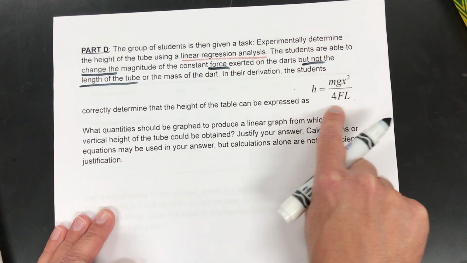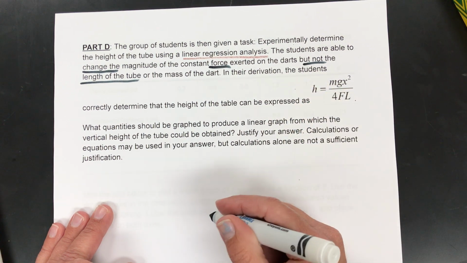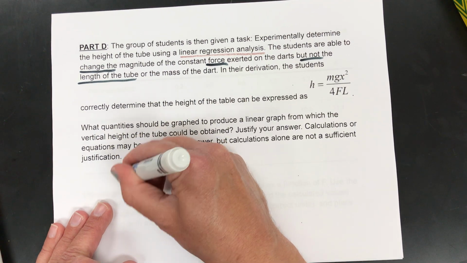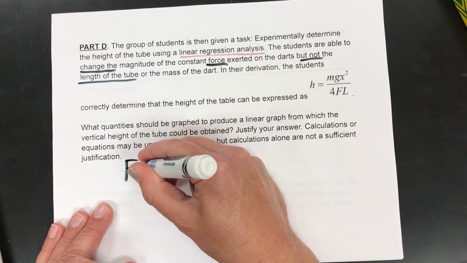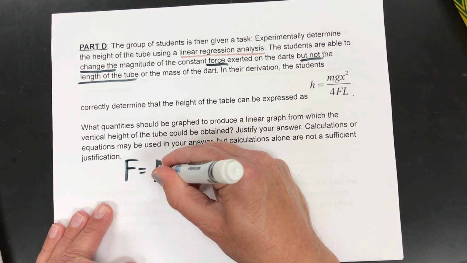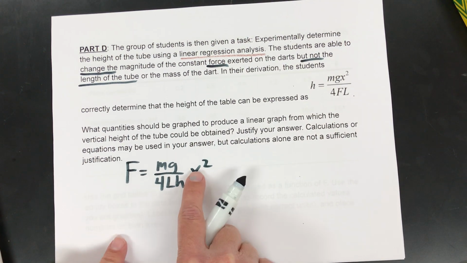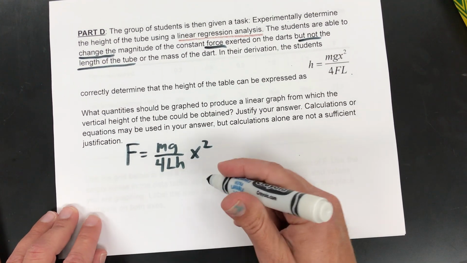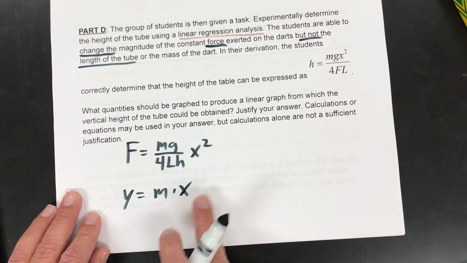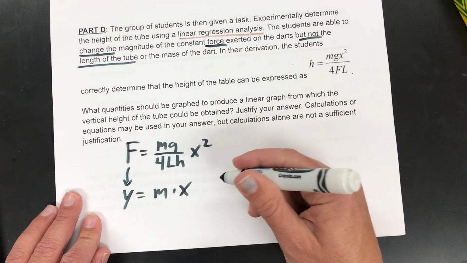So we're going to have to rearrange this. They're being real jerks here. Normally they give it to us ready to go. We're going to have to do a slight rearrangement here. So I'm going to move the F up here, and I'm going to move the h down there. So I'm going to write it like this: F is equal to mass times gravity over 4Lh times x squared. And the reason I wrote the x squared out here is I'm going to make this look like y equals mx. And there's no plus b because we don't have a y-intercept. So I'm going to put force on my y.